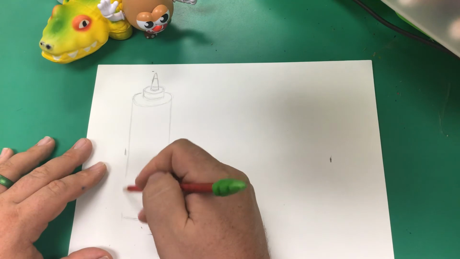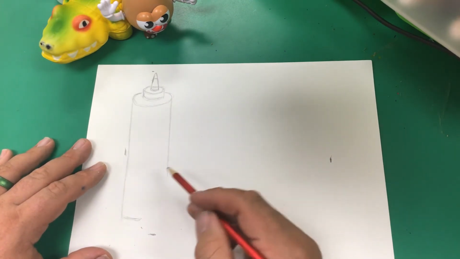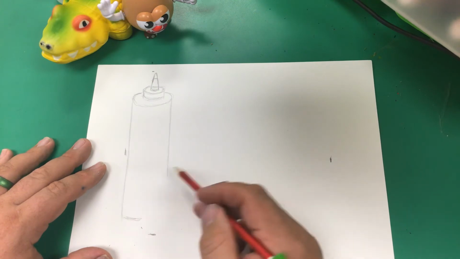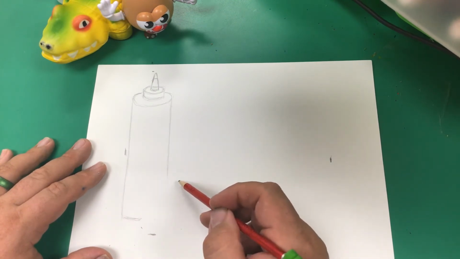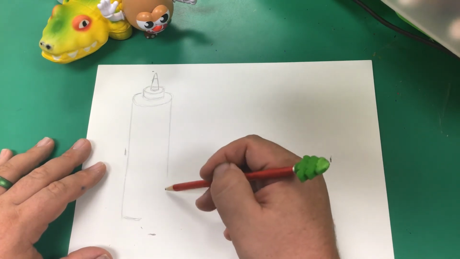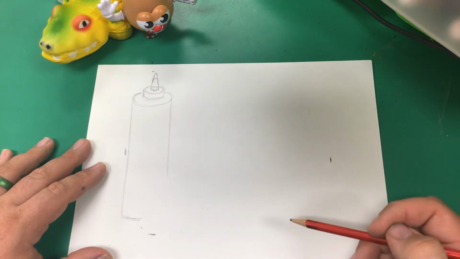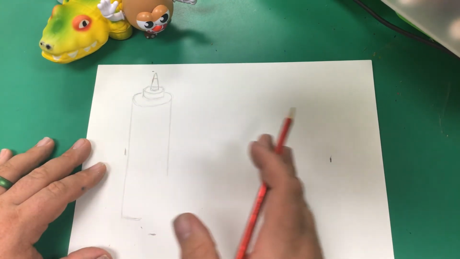All right. Now, when I'm drawing, I'm not going to draw the things I really can't see. The alligator is covering up part of this glue bottle, so I'm not going to draw it if I don't see it. And I'll put in the alligator, and then if I need to extend my lines a little bit more, I will. But you've got to take this part by part by part.